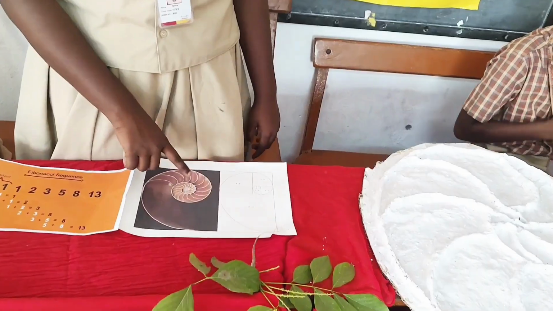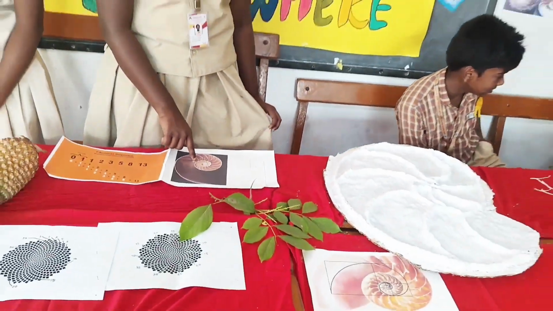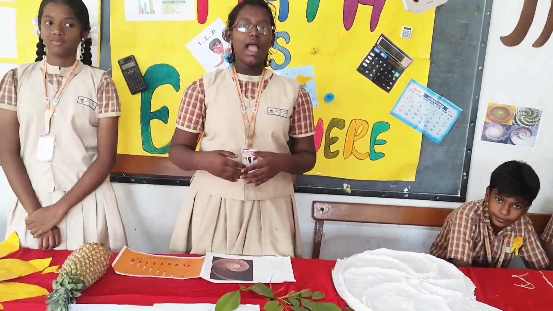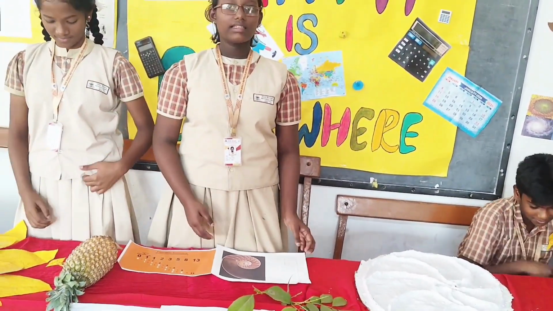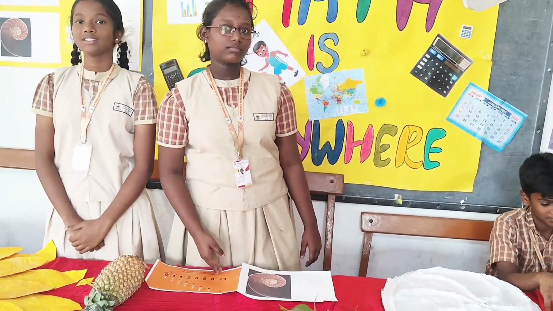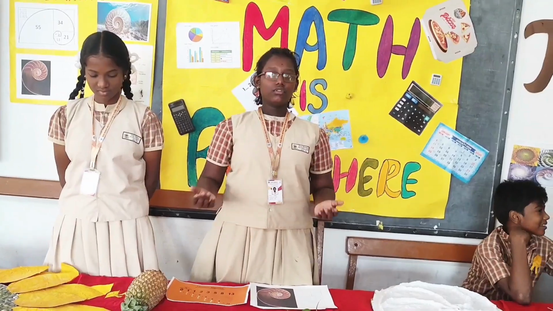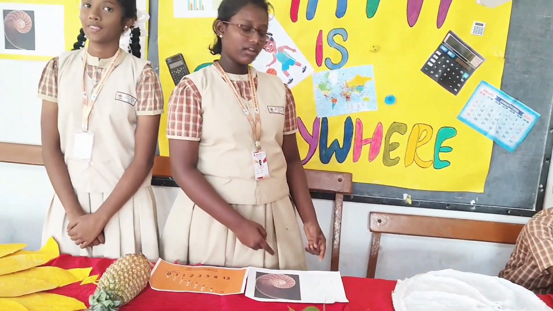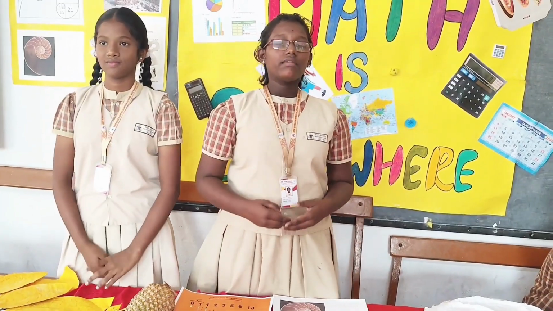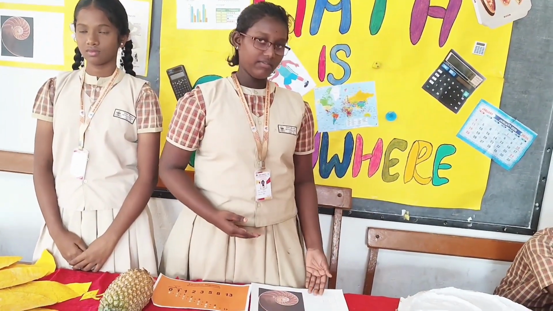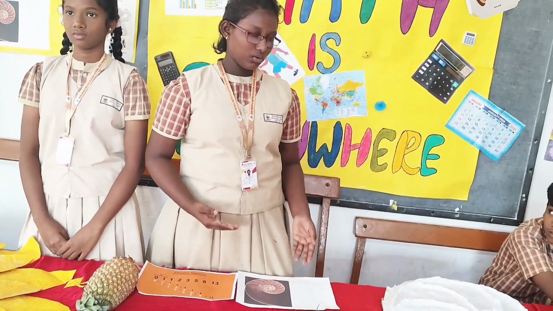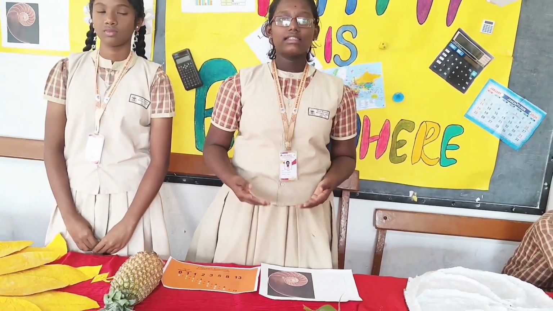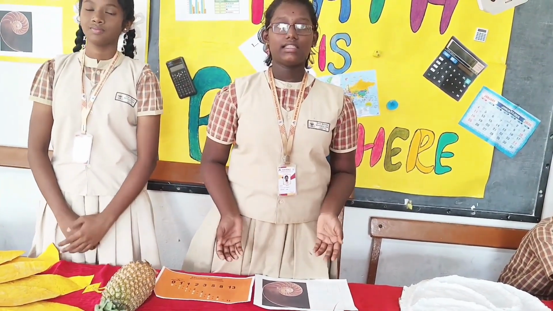This spiral looks very similar to the spiral of the nautilus shell. When we divide a Fibonacci number by the previous number, the answer gets close to 1.618. This number is called the golden ratio, and it appears in art, architecture and nature.